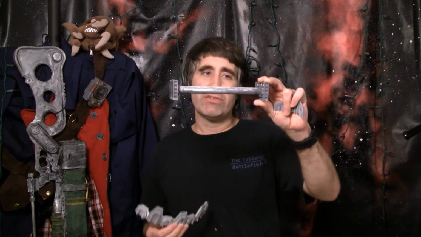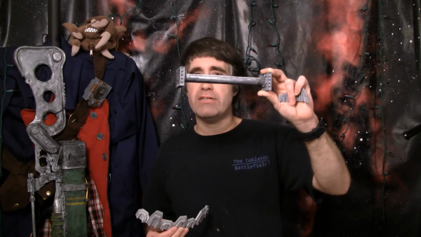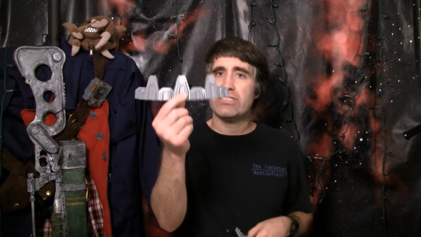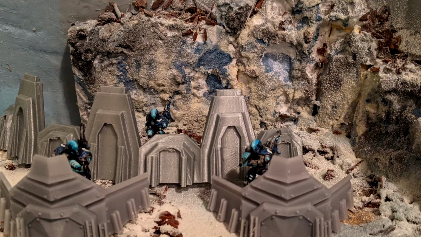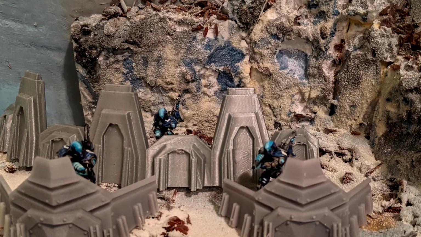Last time in this series we worked on these pipelines here in Blender and created those for your battlefield. Today we've got a separate independent project. We're making this blast shield right here for your infantry to guard the mining station we're building in this series.